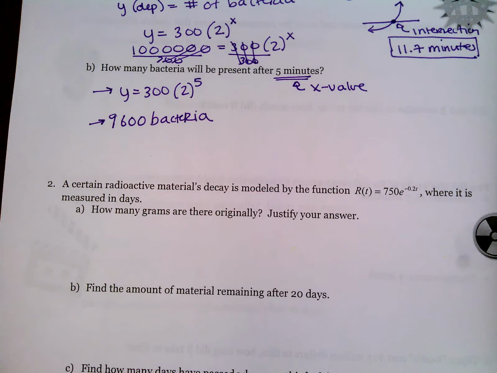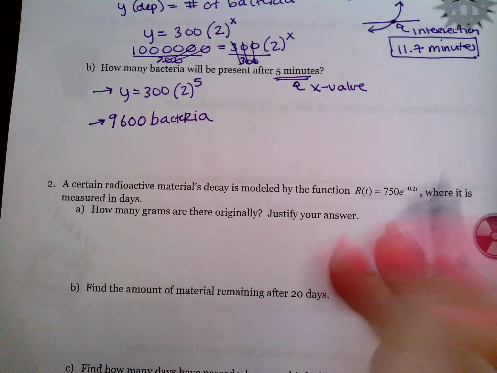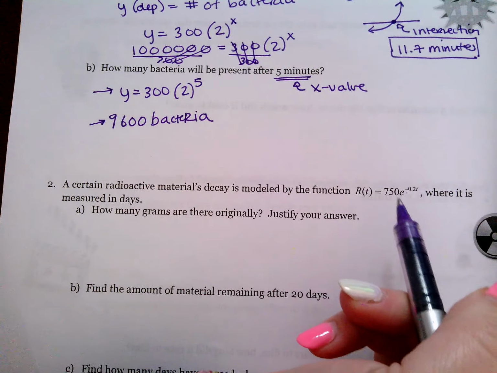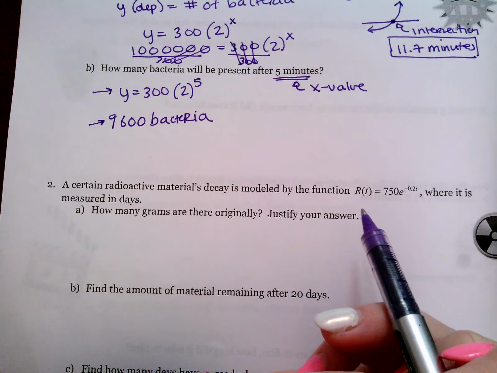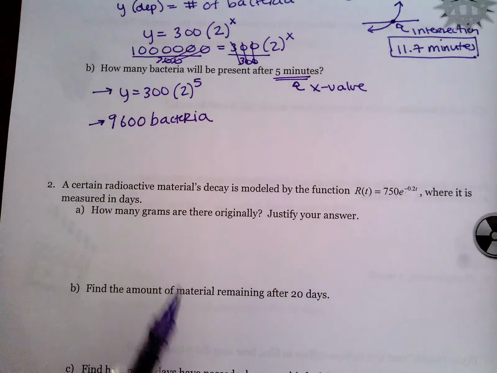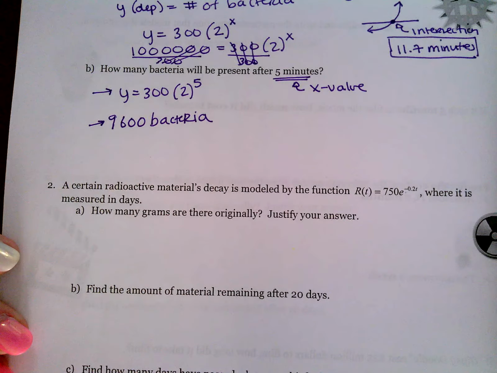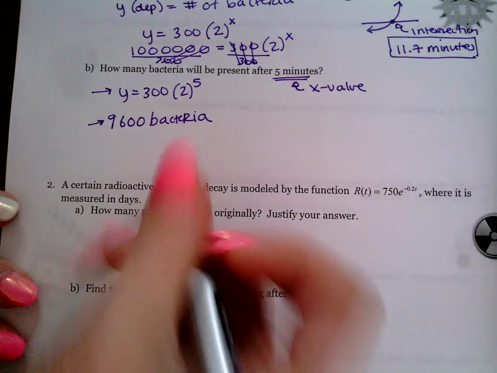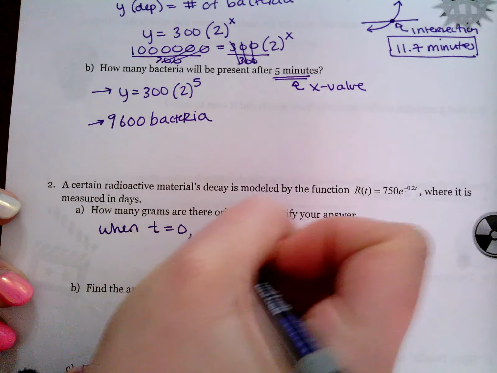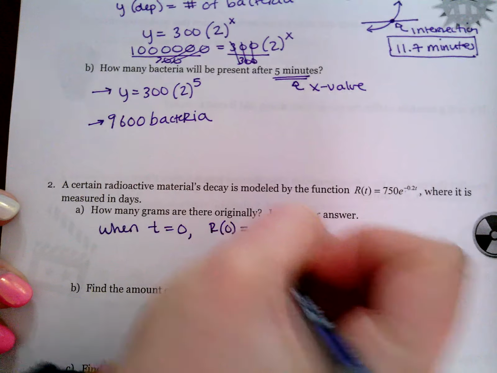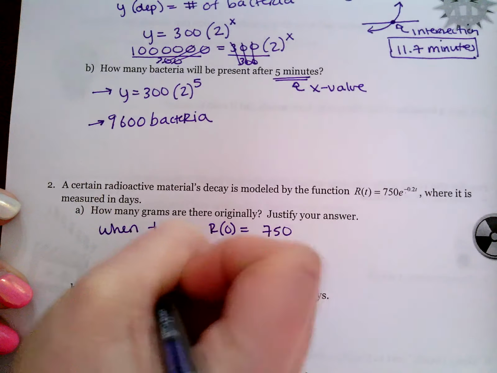If you have a negative exponent, keep in mind that's going to be decay, because that's like saying 1 over e, where t is measured in days. How many grams are there originally? That's the starting amount. If we know how the formula works, that's like saying t equals 0. So when t equals 0, r of 0 is going to equal 750. So 750 grams is the starting amount.